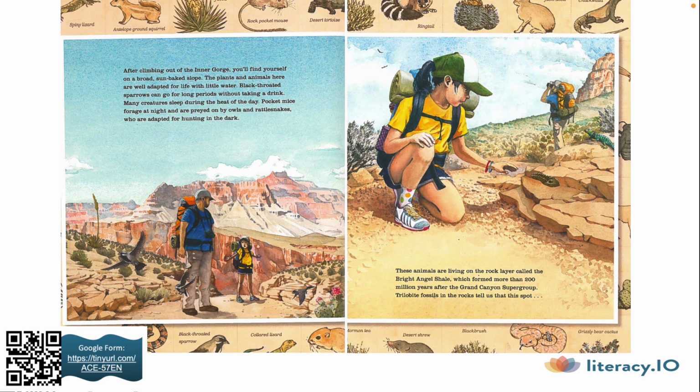After climbing out of the inner gorge, you'll find yourself on a broad, sun-baked slope. The plants and animals here are well adapted for life with little water. Black-throated sparrows can go for long periods without taking a drink. Many creatures sleep during the heat of the day. Pocket mice forage at night and are preyed on by owls and rattlesnakes who are adapted for hunting in the dark.